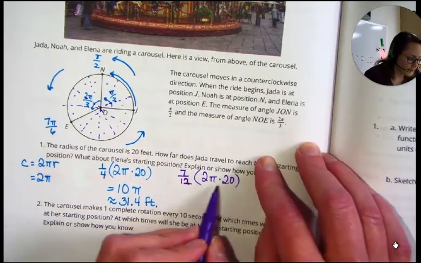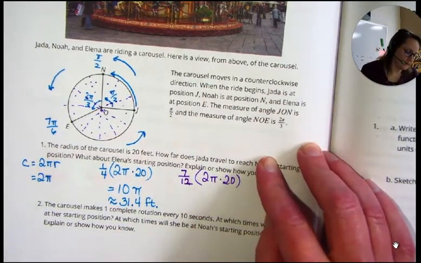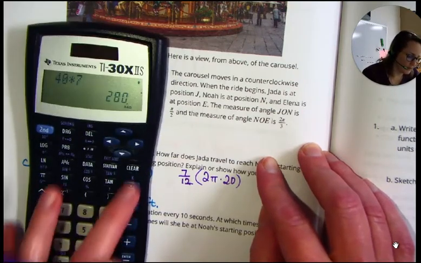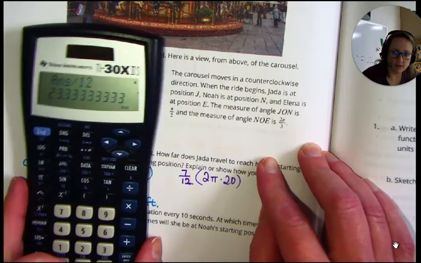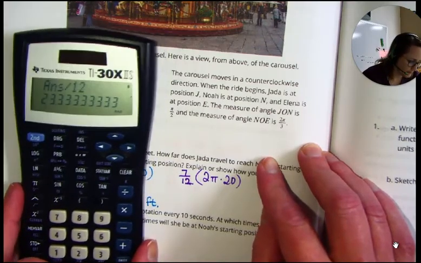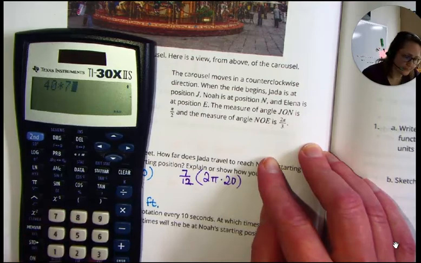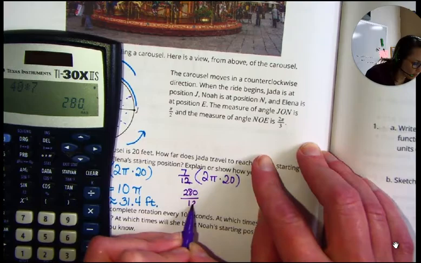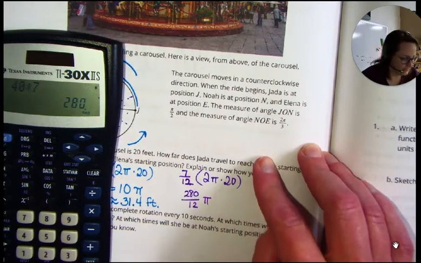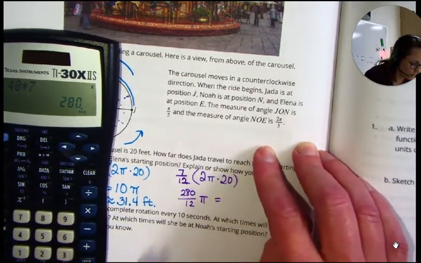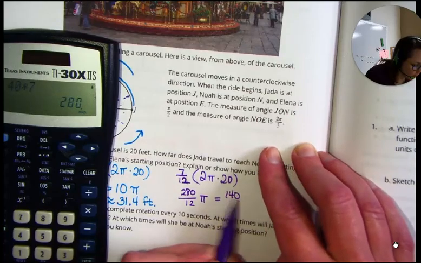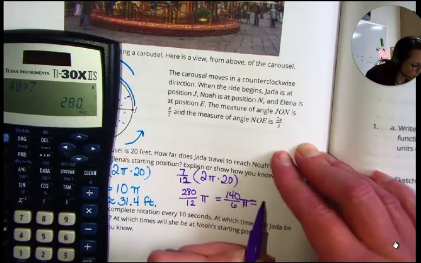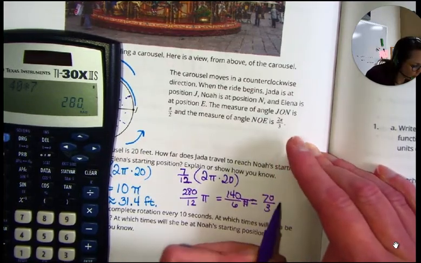So again, 2 times 20 is 40. 40 times 7 divided by 12. Ugh, that's such an ugly number. She's gone through 280 twelfths of pi. We can do better than that. 40 over 6 pi. 70 over 3 pi.